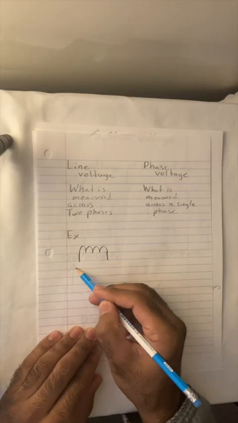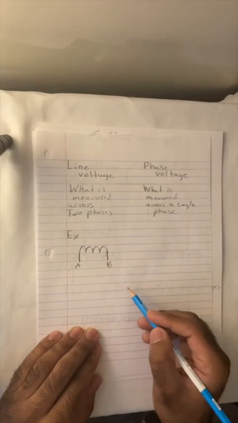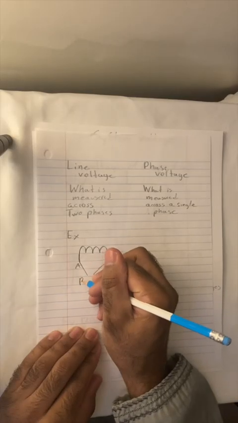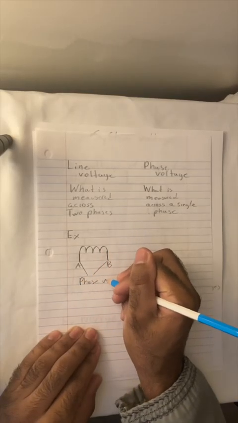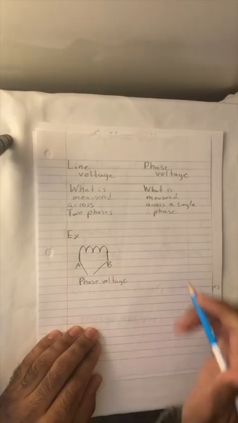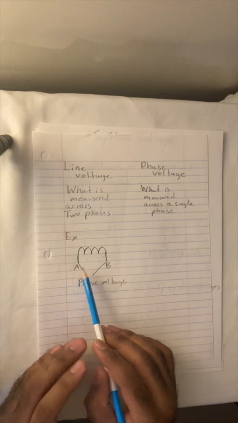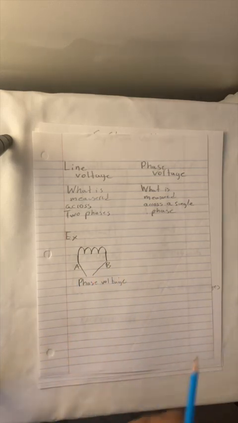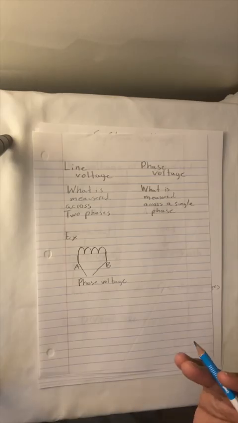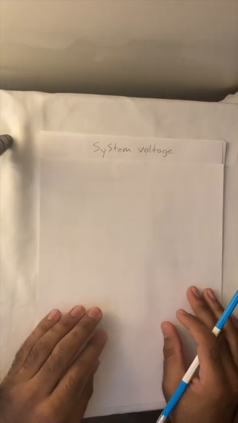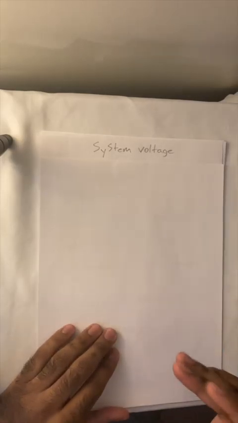For example, as I mentioned, this is considered a single phase. We will use the same example. We have A and we have B. So this measurement will be considered phase voltage. Eventually, we will get into the particularities of this, but for now, this pretty much concludes what we mean when we say line and phase voltage. It will now be of our interest to discuss voltage which we consider system voltage. So that is the voltage of a system.